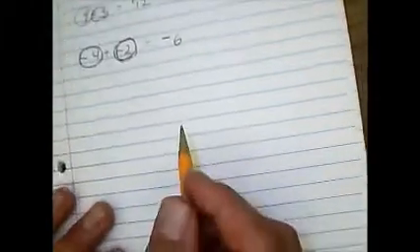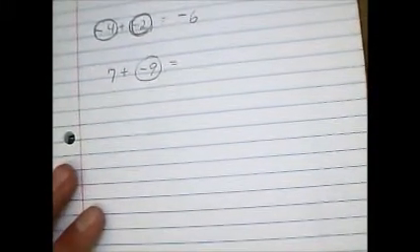Okay. Try number 3 on for size. We've got 7 plus -9. Circle that -9 on your whiteboard. Show me what you get. Show me what your answer is going to be.